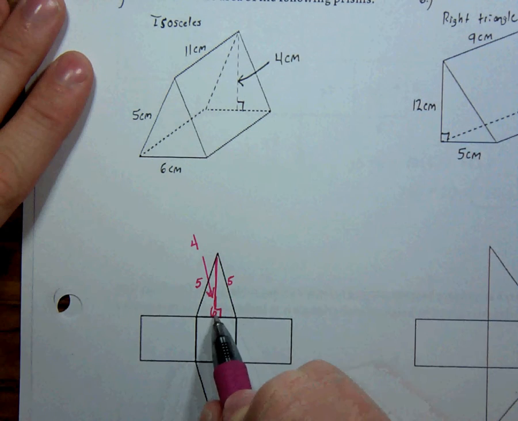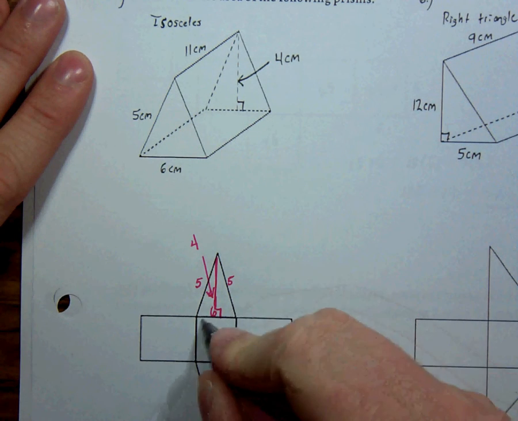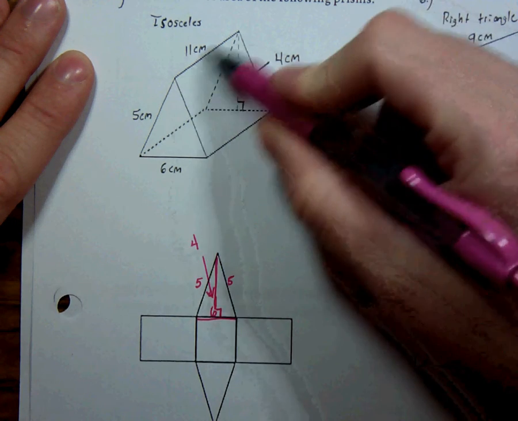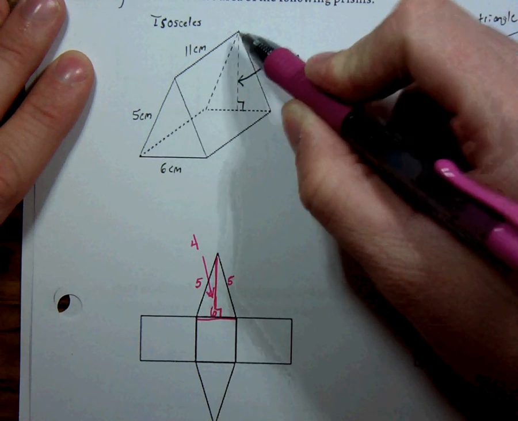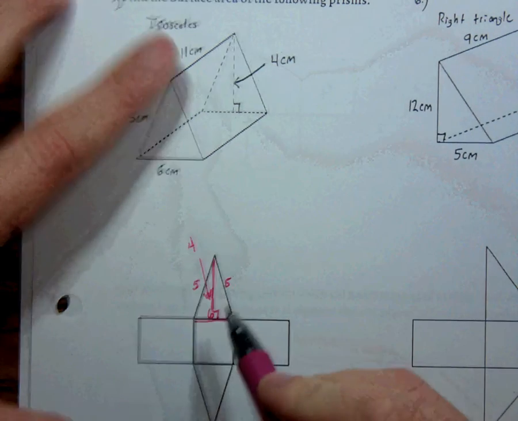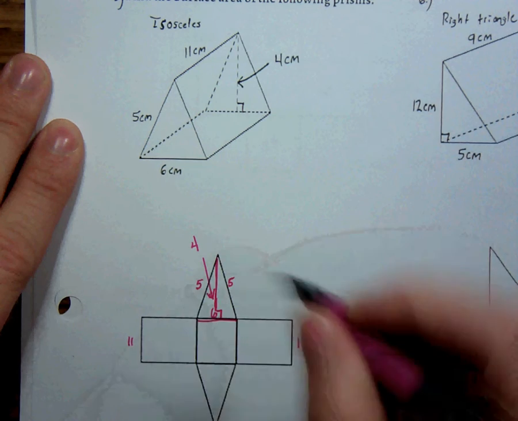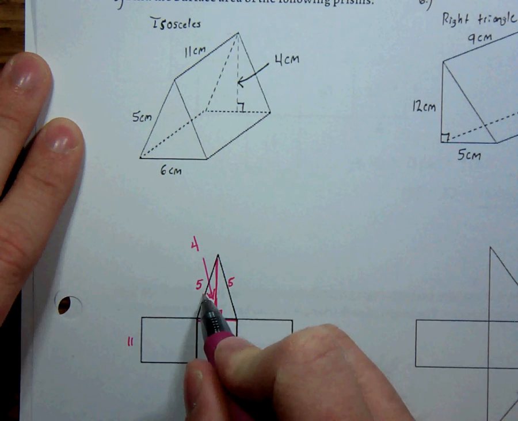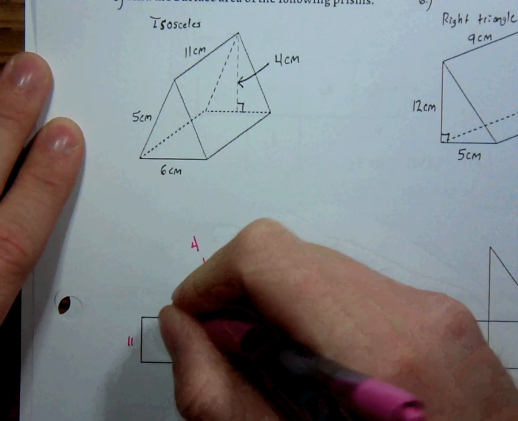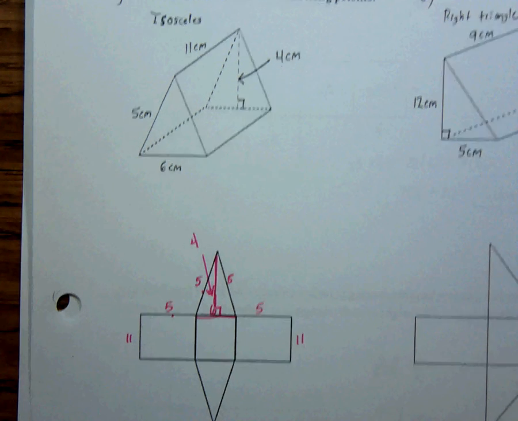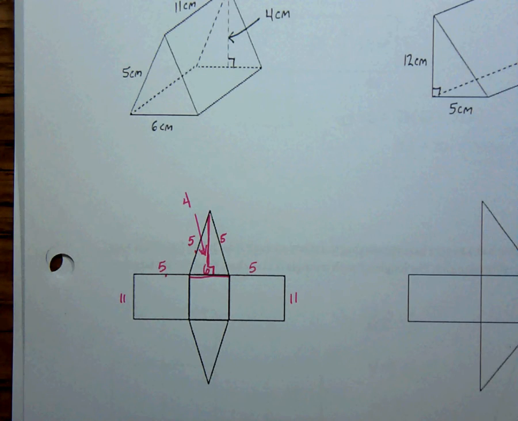So if this is 6, this whole length right here is 6, we know that. We have 11 on the outside here. And that has nothing to do with the triangle. And the triangle folds down, and that's the outside. So the outsides are actually 11. And just like before, this is the same side as this. So this is supposed to be 5, as well as that is supposed to be 5. So I've got a lot of numbers, and it's a little jumbled. But we can make sense of this. We just need to know each shape.